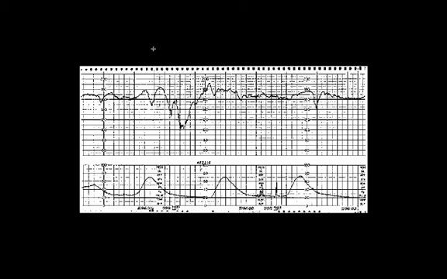So with variable decelerations, we know there's cord compression. Cord compression means we want to move the mom, get the mom off of the cord. Whatever position she's in, she should change positions. Something so that that cord will be displaced and no longer have pressure put on it.